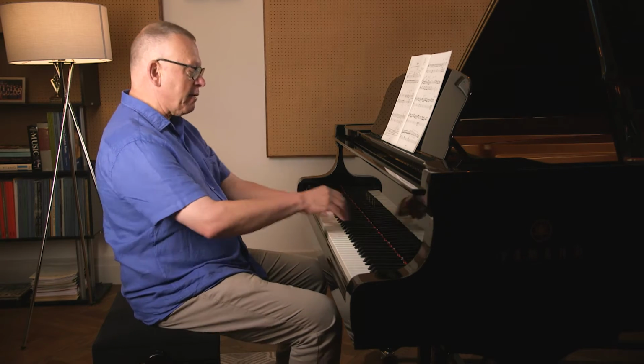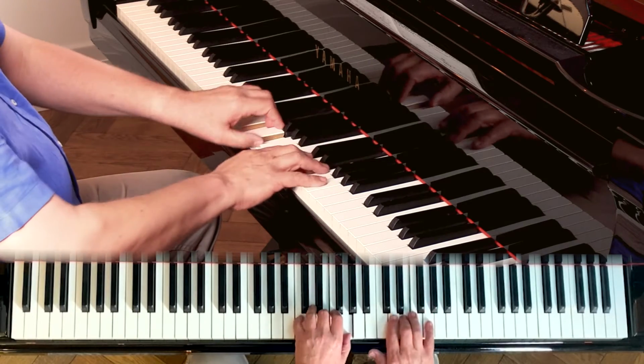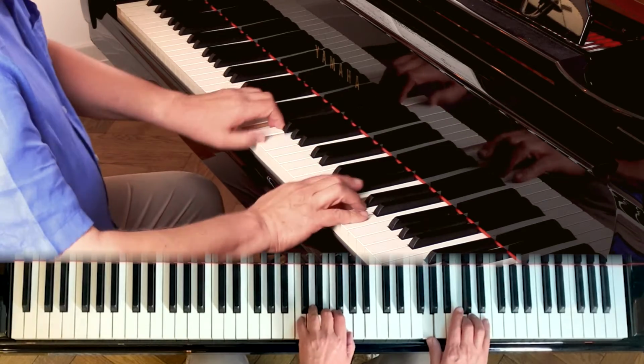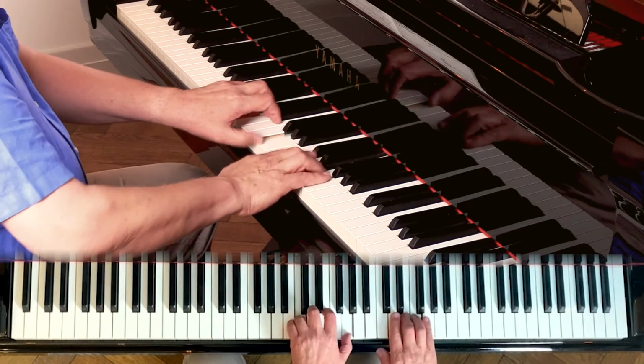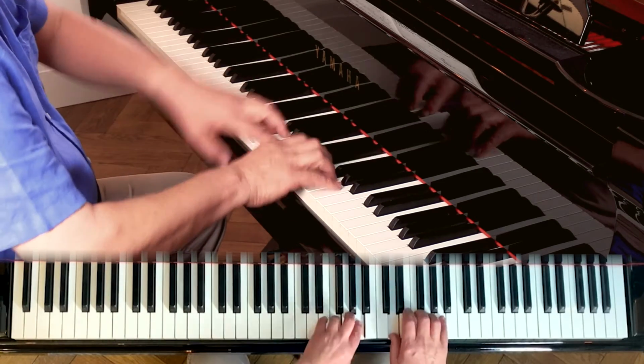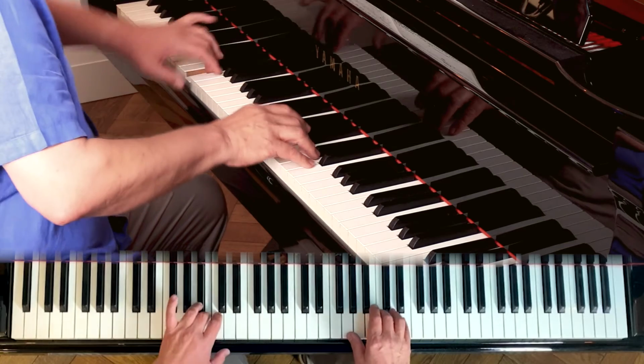Well, we always start off with the first subject, the first tune, if you will, which in this instance is in C major, because we're in C major. And then we get what's known as a bridge passage that takes us from C major to, in this instance, the dominant key, which would be G major. Let's listen to that bridge passage.